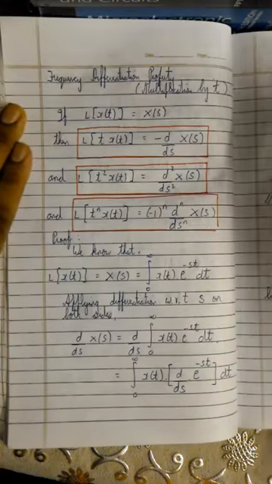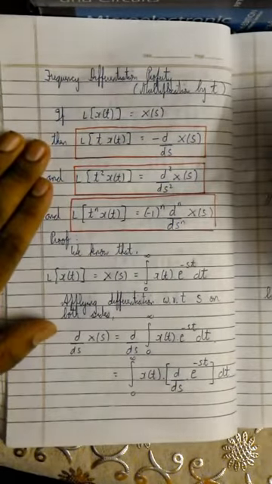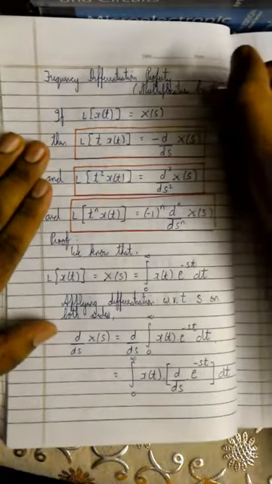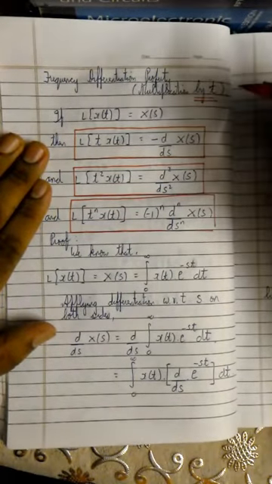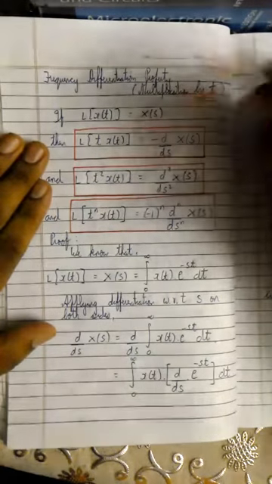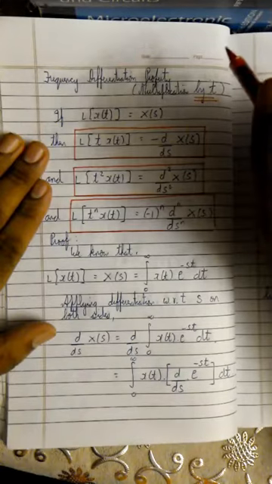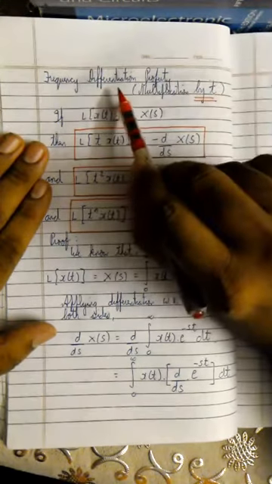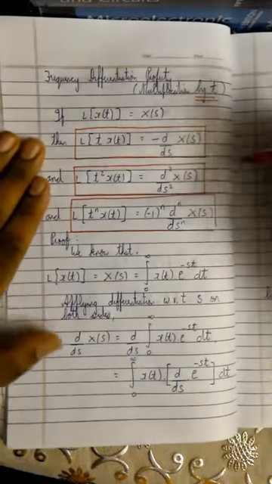The next property you are going to study is the frequency differentiation property. We mainly use this property if your given question is multiplied by t, or t square, or t cube, or any t raised to n. Then that question has to be solved by applying the frequency differentiation property. So let's see what this property is.